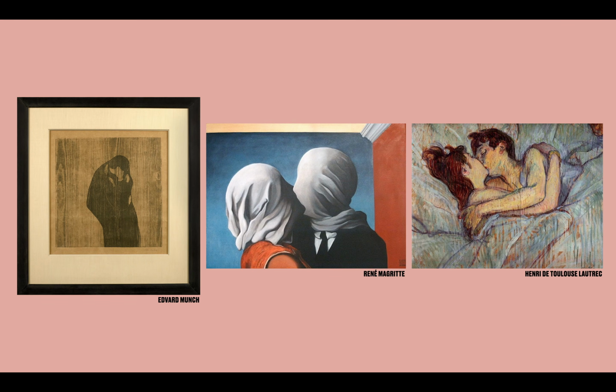And by creating a simple shape out of this kiss, we're able to totally focus on these two people almost as if they're dissolving into each other. Their closeness and their intimacy makes them one.